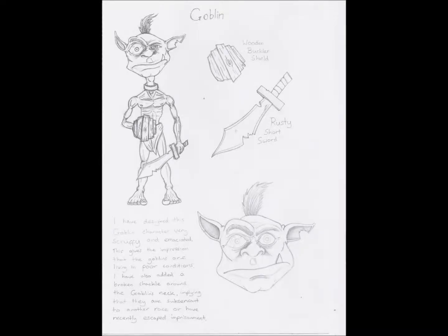This one's another early concept, this time of a goblin in a similar style to the beggar. It's got shackles on it to imply that it's imprisoned by another race or character.